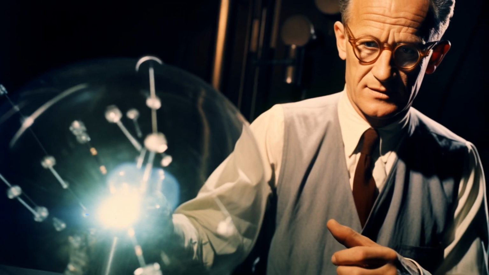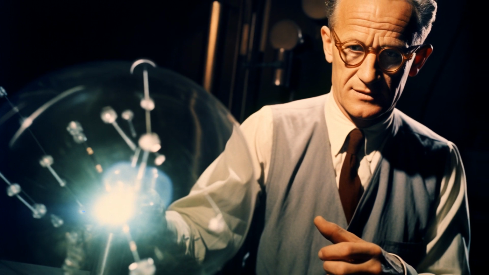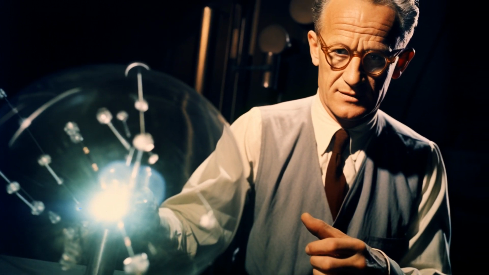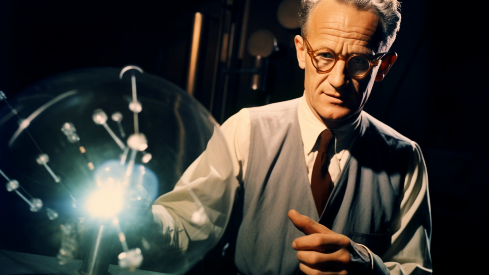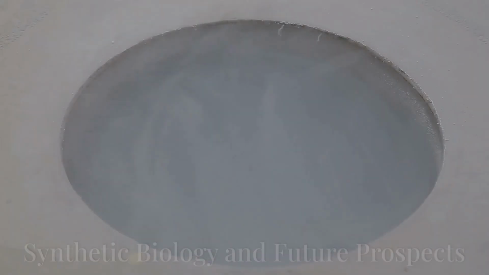While Schrödinger's ideas were foundational, they faced critiques. For instance, his treatment of genetic information as a code was oversimplified. Later discoveries like the double helix structure of DNA by Watson and Crick refined his concepts and addressed these limitations.